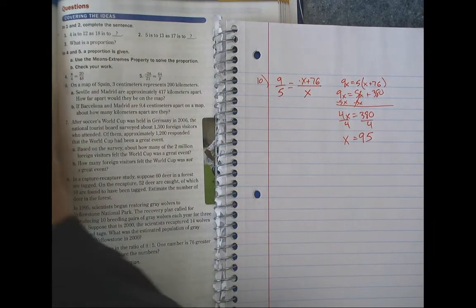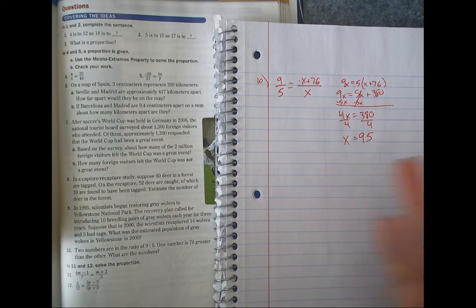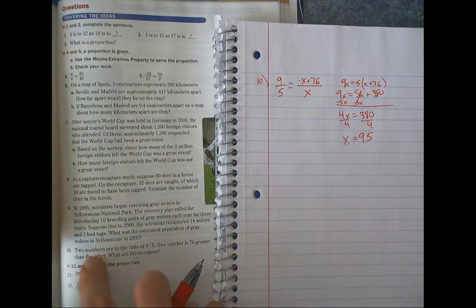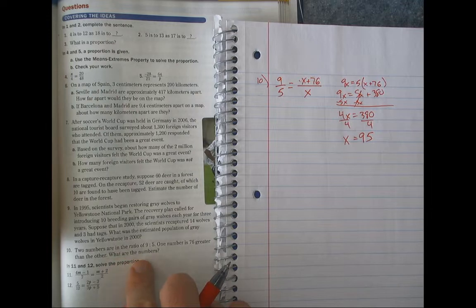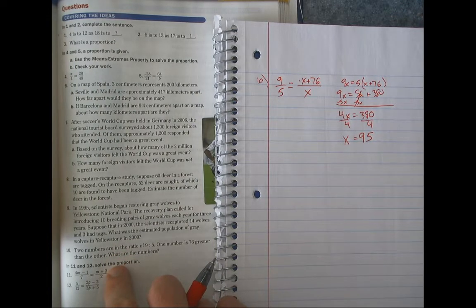Now, I haven't done anything incorrect. This is good so far. But I need to go back and answer the question. It says, what are the numbers? What are the numbers? There's 2 of them.